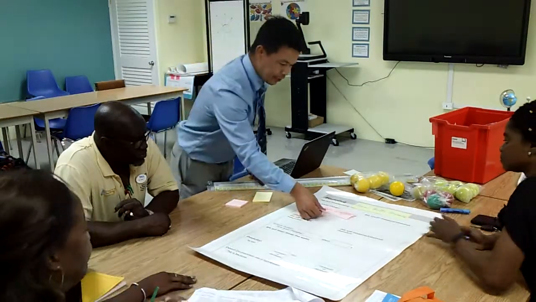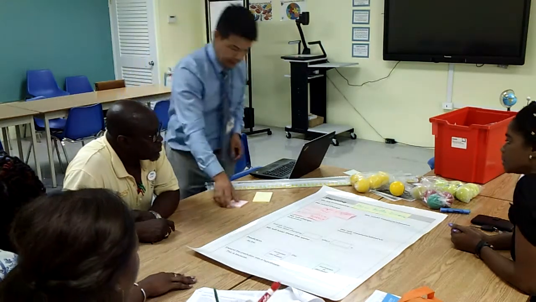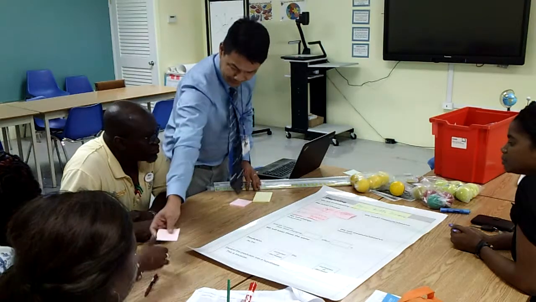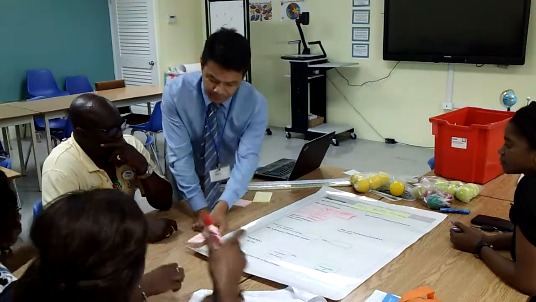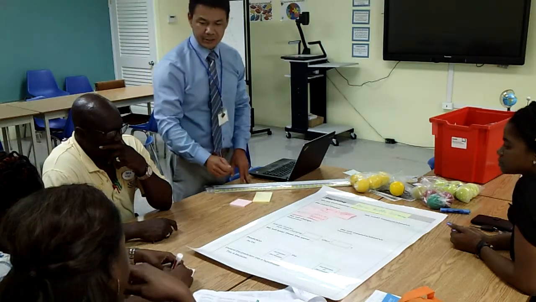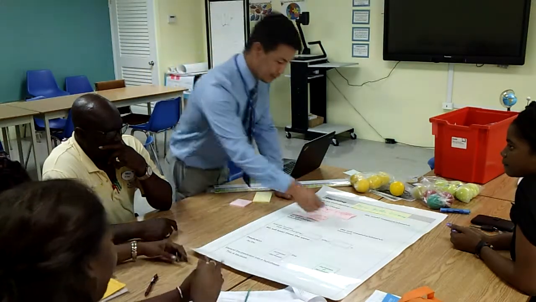Force applied. Can we think of anything else that might affect how the ball bounces? The size of the ball. I like that. Yeah, that's a good one. What about the person actually bouncing the ball? The force applied, for example. How big the person is? How high it's dropped from? Yeah, we already got that. Good. We say size of the ball. Sometimes it's nice to be really specific with what we're talking about. Size of the ball. Nice.